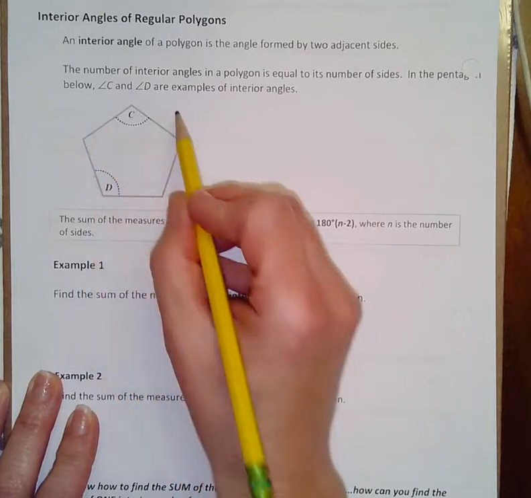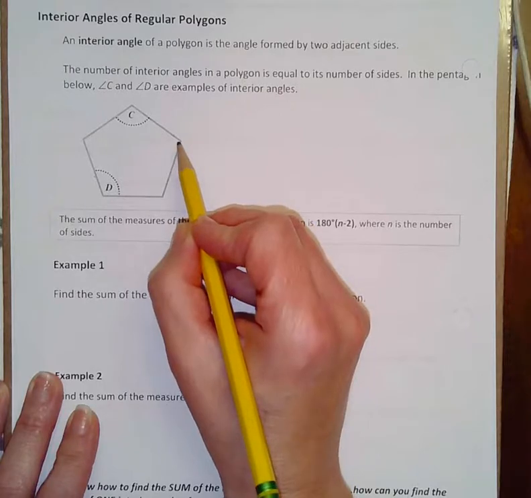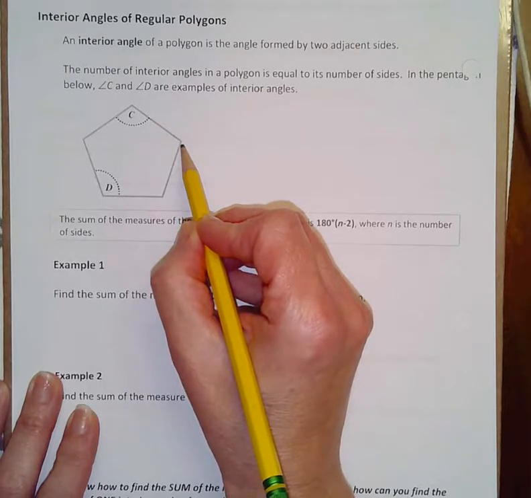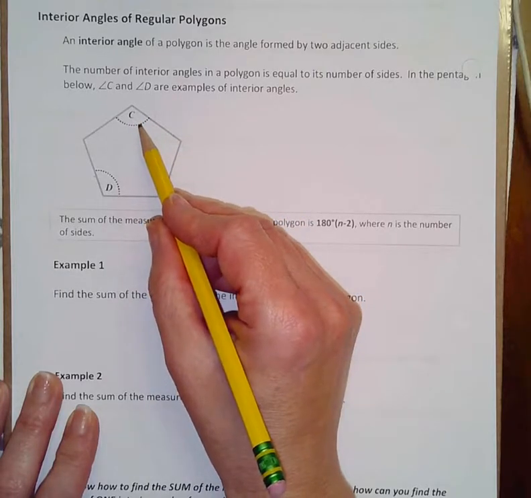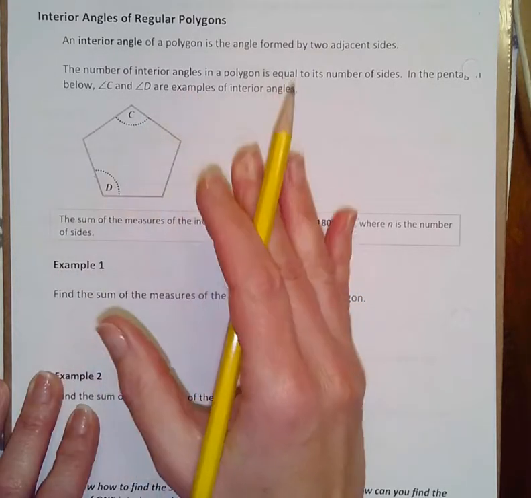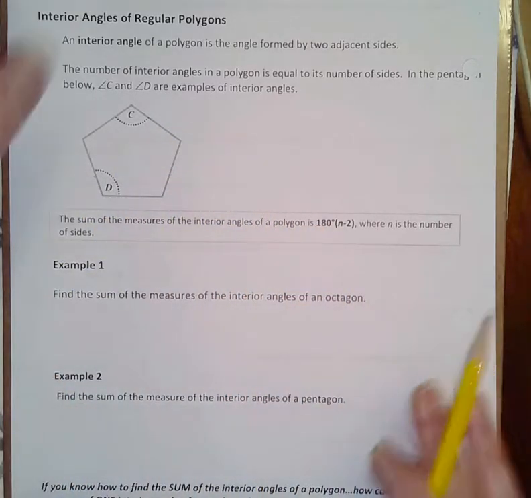A pentagon has 1, 2, 3, 4, 5 sides. That means it has 1, 2, 3, 4, 5 points or 5 vertices. And then at each vertex is an angle. So there are 5 angles. So whatever number of sides there are, it's the same for angles. Moving on.